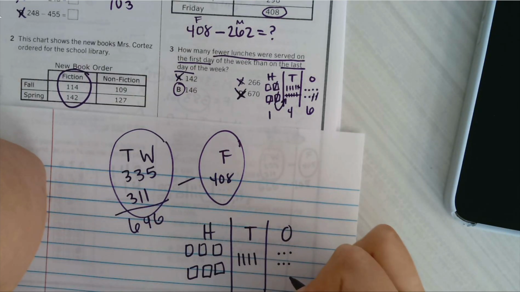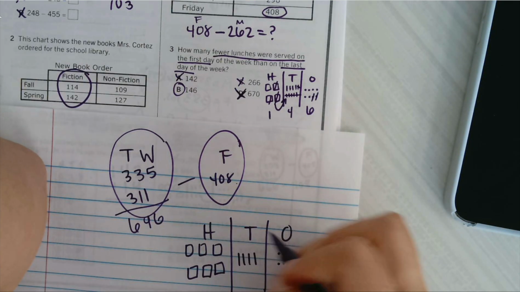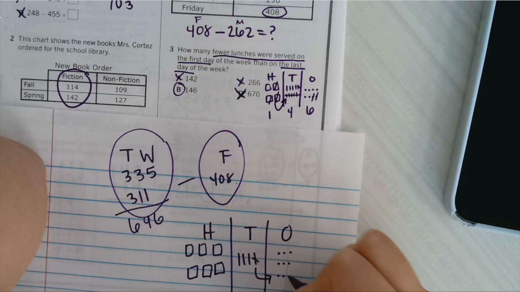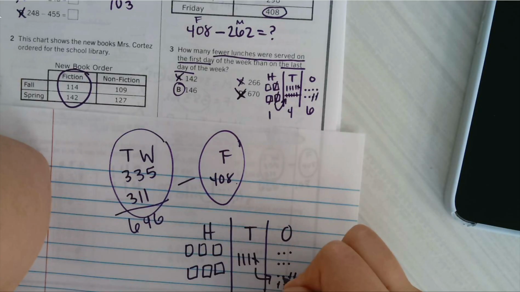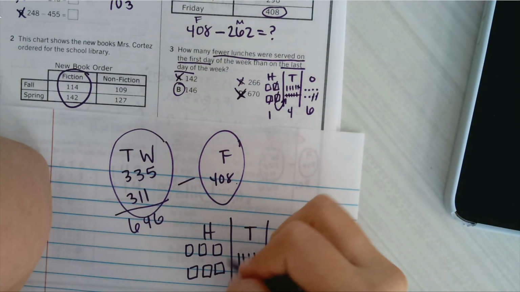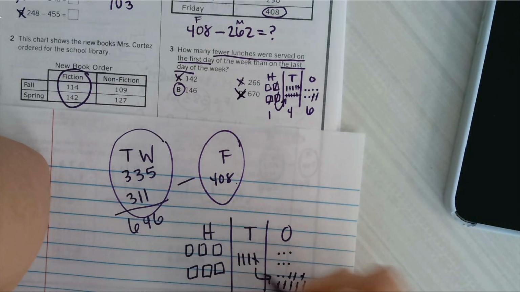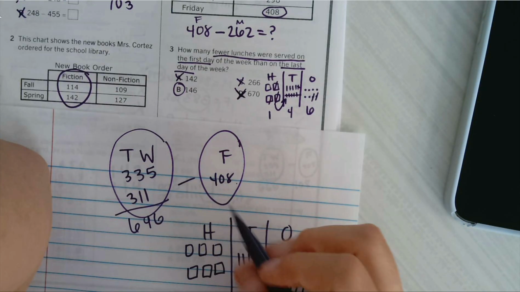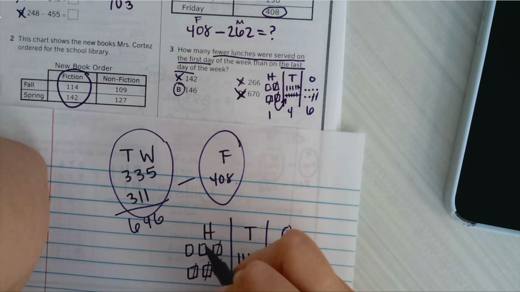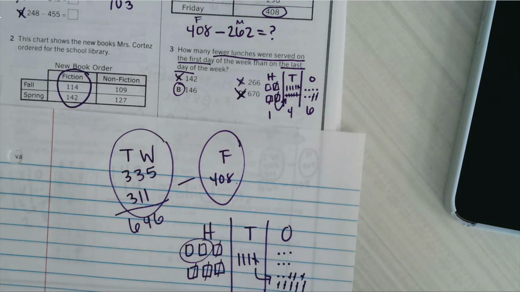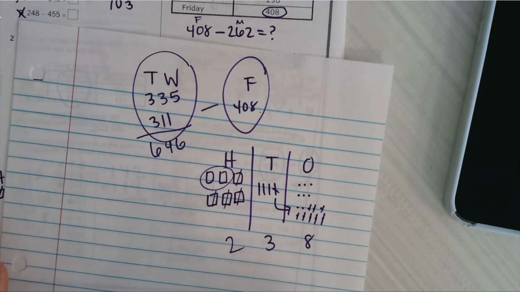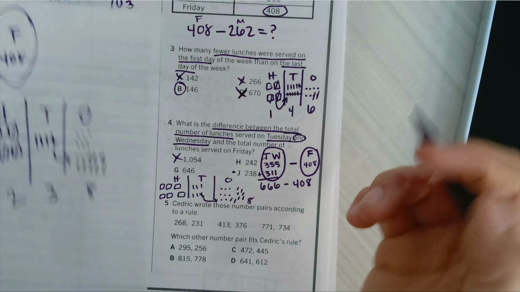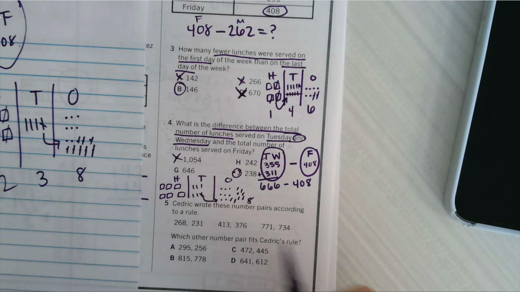We know that we can't take away 8 because we're going to have to decompose a 10. 1, 2, 3, 4, 5, 6, 7, 8, 9, 10. 10 more. Now minus 8. 6, 7, 8. We got 1, 2, 3, 4, 5, 6, 7, 8. 8 left. Now we can take away 0 tens. That's going to be 3 tens left. And minus 4 hundreds. 1, 2, 3, 4. We're left with 2. So our answer should be 238. Let's see. Oh, it's just like we suspected.